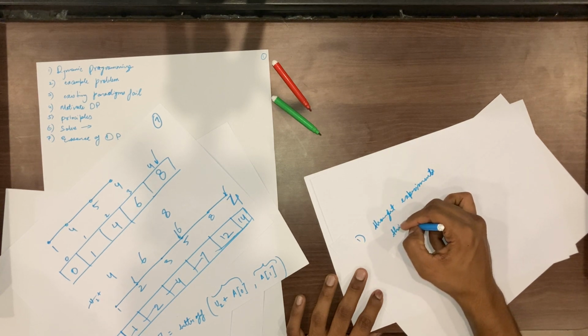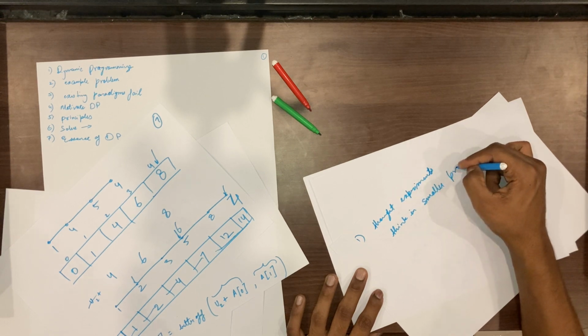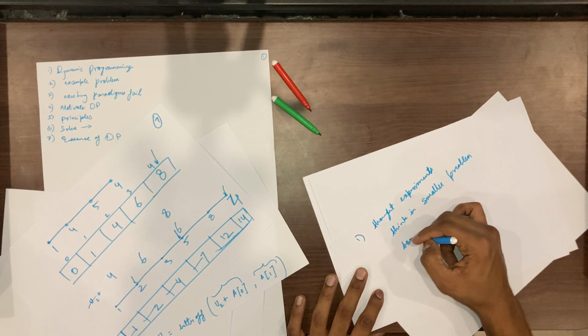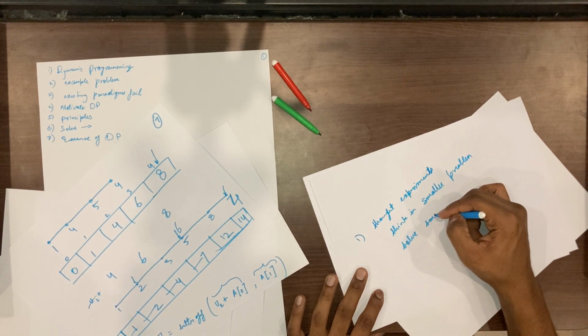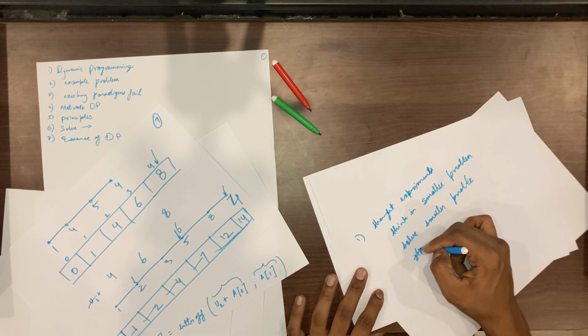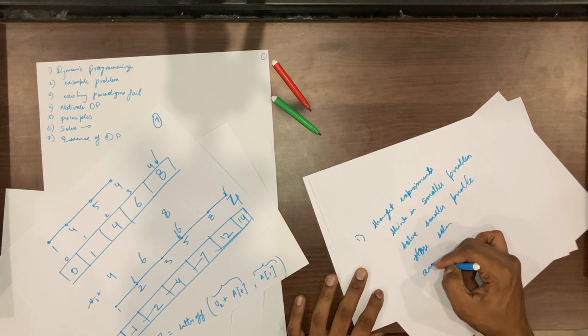think in terms of smaller problems. Think in smaller problems of the same problem, of the same structure. Solve those smaller problems, store those solutions, and access when needed.